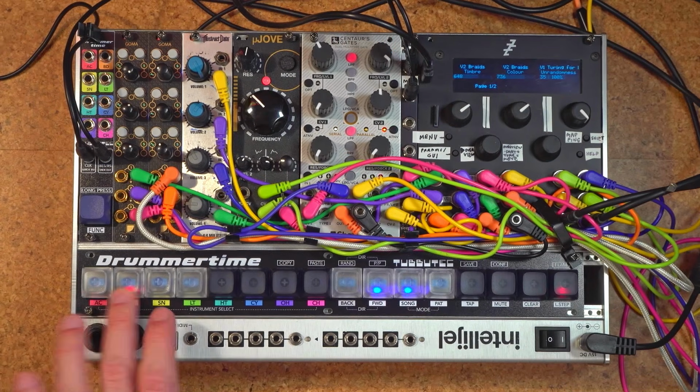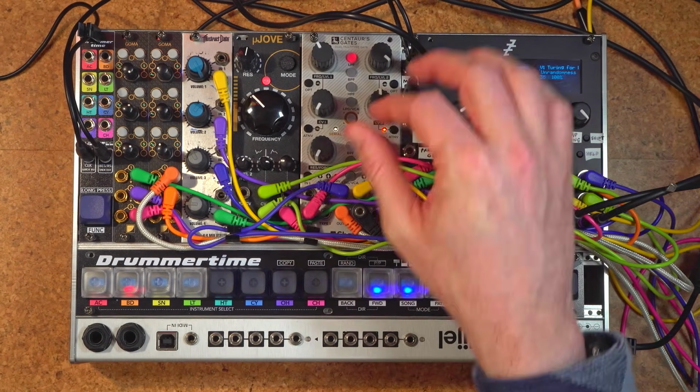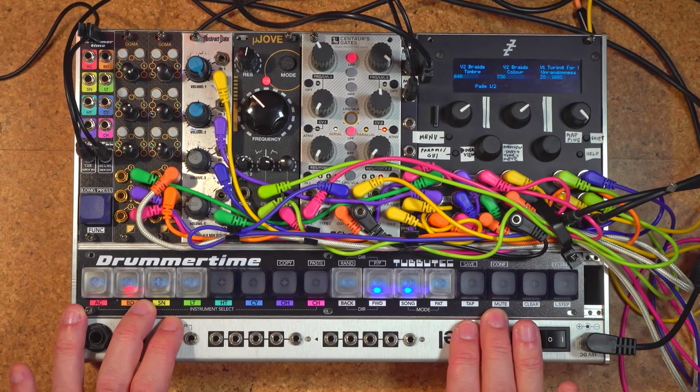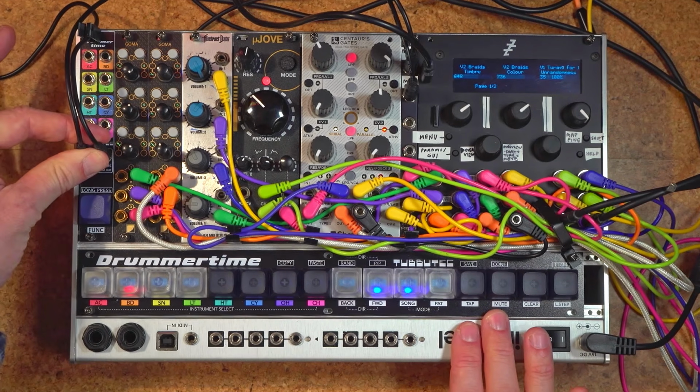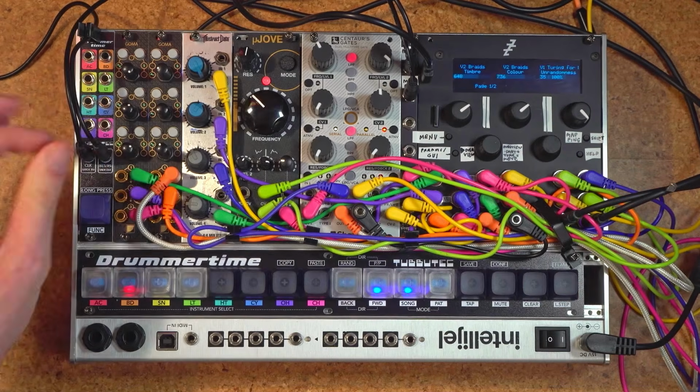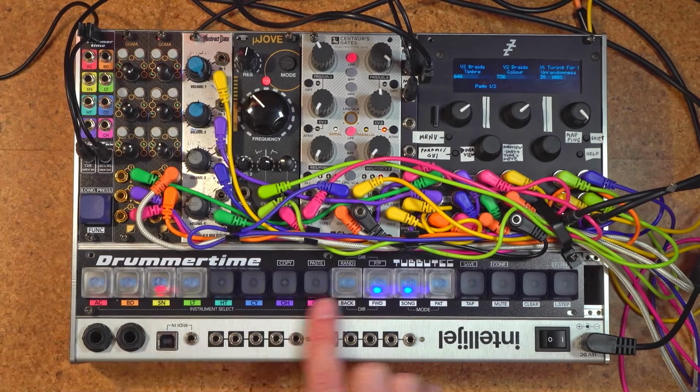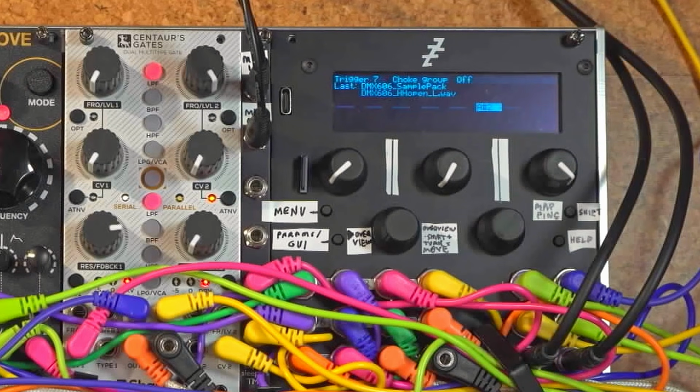And then I can play drums. And the drums are being triggered by the Drummertime by Tubbutec. And the MIDI is coming out and going into the Disting NT. And I've got patterns on here that I have saved and I can recall, which is very nice.